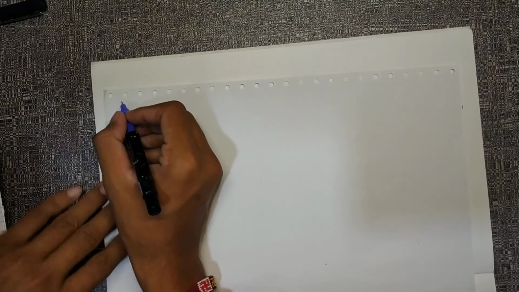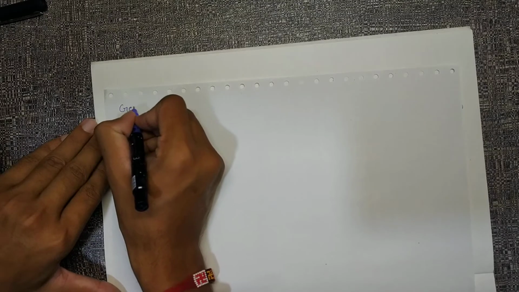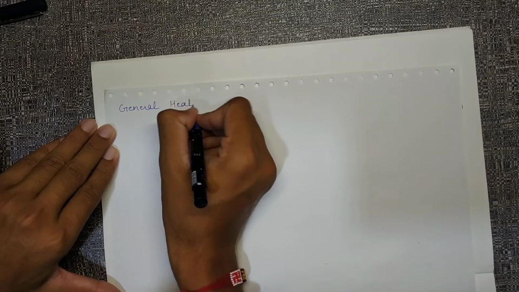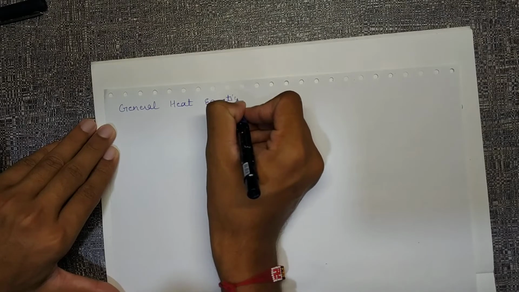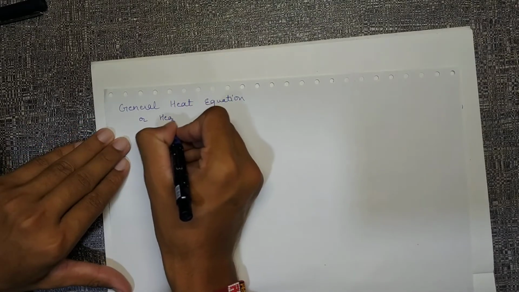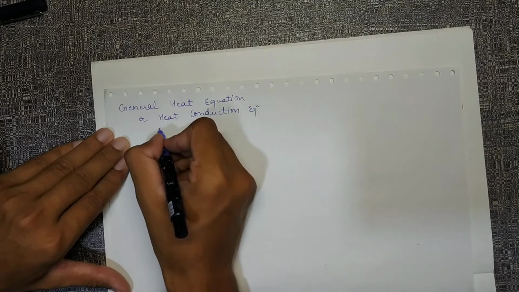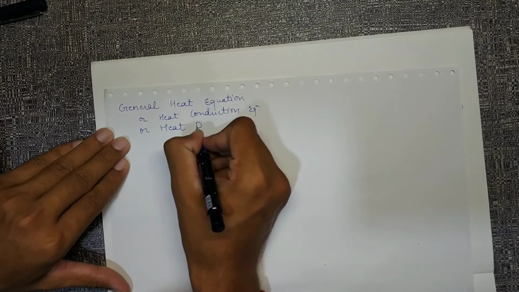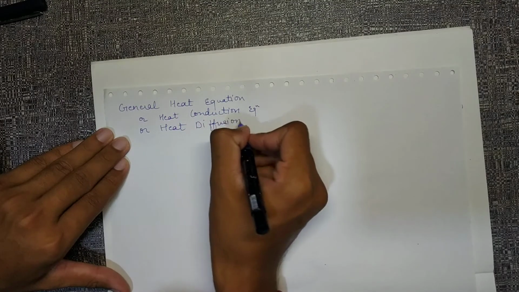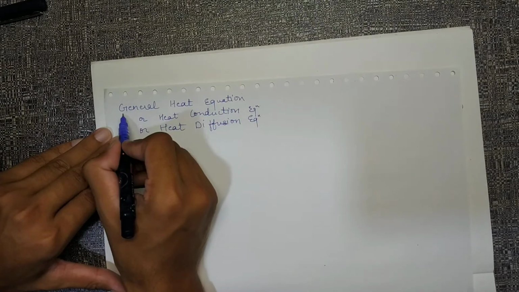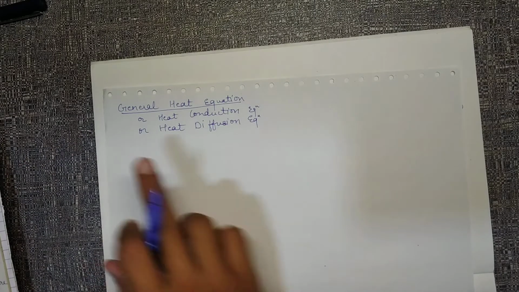So now we are going to derive the formula or the equation of the general heat diffusion equation, or general heat equation, or general conduction equation. So let's start with that. General heat equation, or heat conduction equation, or heat diffusion equation. These are the three names, but we'll say general heat equation.